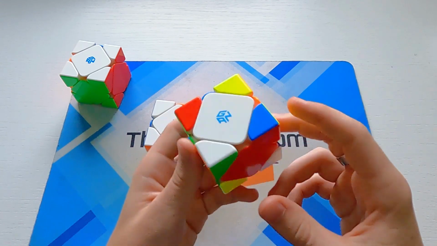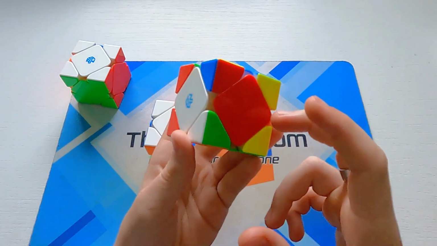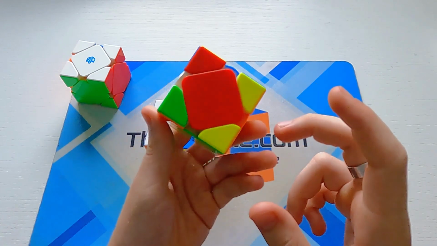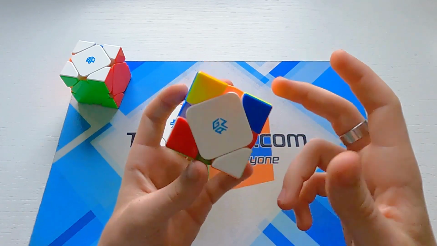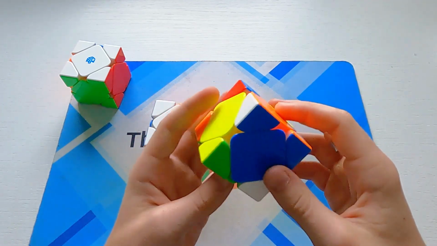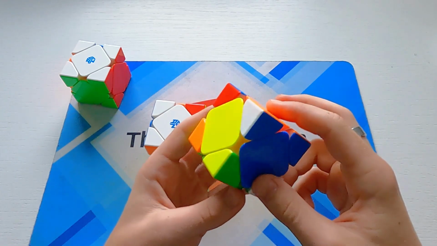The other way is you can set it up to that tree mover, where these three just cycle around from right to left. And yeah, that's basically it for the centers. Experiment and see what you like the best.